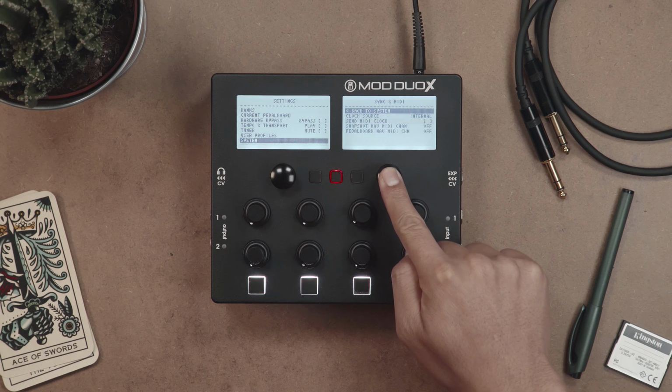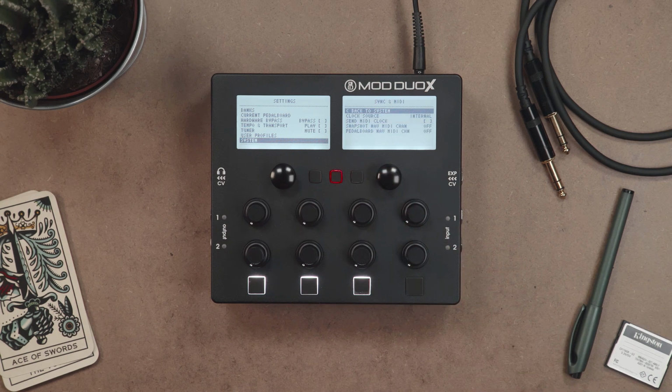The sync and MIDI settings allow you to set the clock source of the Mod Duo X to send MIDI clock from the Mod Duo X to other devices that can receive MIDI clock. The Snapshot NAV MIDI channel allows you to set up the MIDI channel to listen for program changes in order to navigate snapshots. Pedalboard NAV MIDI channel allows you to select the MIDI channel to be used with an external controller in order to change a pedalboard.